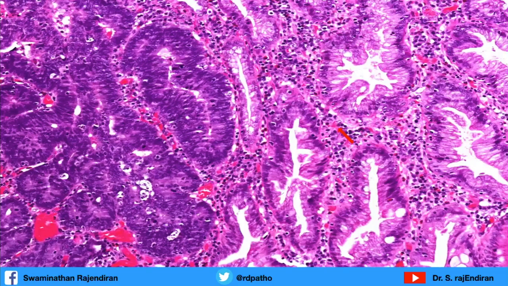This is a beautiful picture. I got it from Google, where it looks normal here, low-grade dysplastic changes here and high-grade dysplastic changes here. See the cribriforming. Why are they not back-to-back glands?